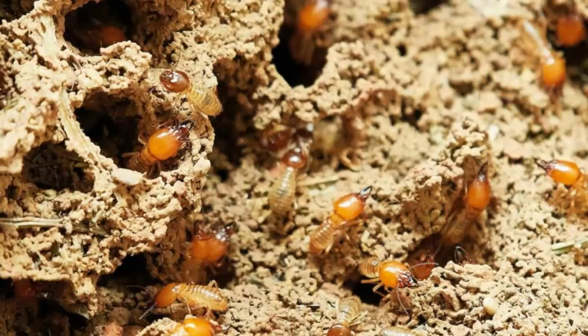against termites. Another option is termite baits, which are placed strategically to attract and kill termites. Heat treatments and fumigation are also effective methods for eliminating termite colonies. It's crucial to consult with a professional pest control expert to determine the best treatment for your specific situation.